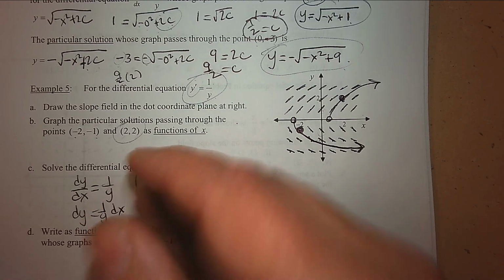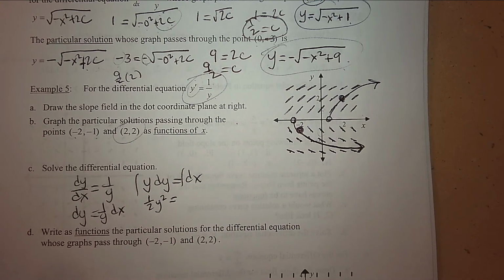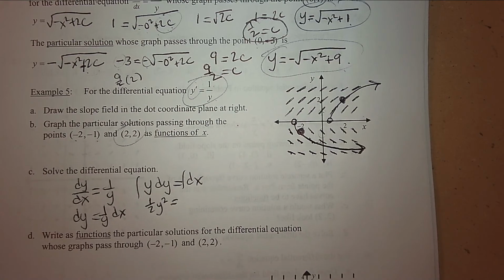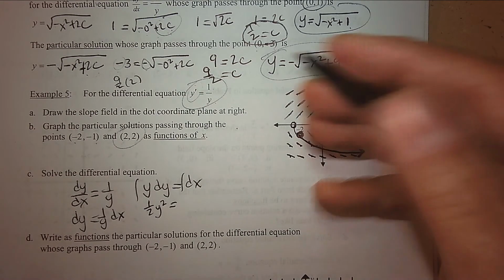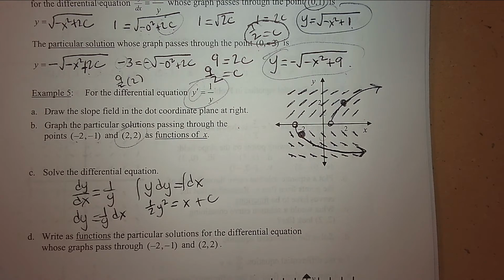How do I integrate y? Add 1, divide by 2, or 1/2 y squared, right? I don't see anything on the right. How do I just integrate dx? Oh, okay, now I get it. So the number you don't see there is 1, right? And integrate 1, it's just x. And then don't forget the constant.